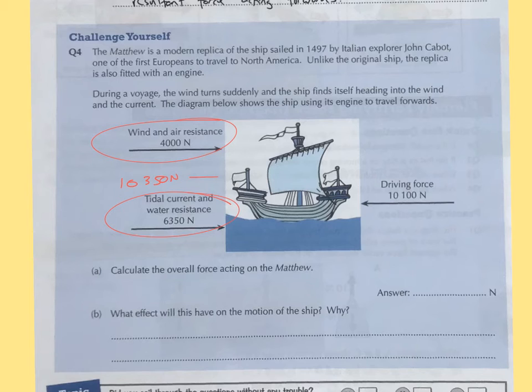10,350 newtons acting against the motion, and then of course we've got a forward force of 10,100, so we need to take those away from each other to calculate the overall force. So do the 10,350 minus the 10,100 that's acting forwards. That leaves us a total resultant force of 250 newtons to the right, or backwards in this case, 250 newtons.